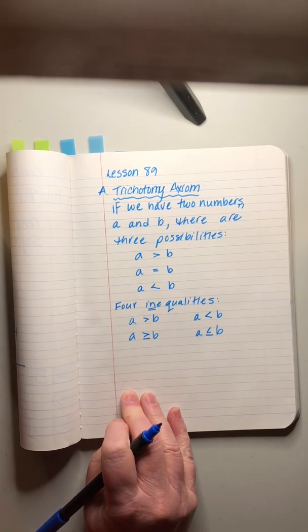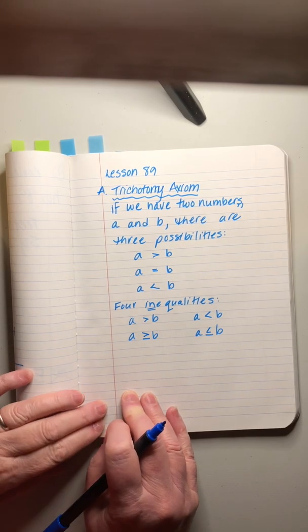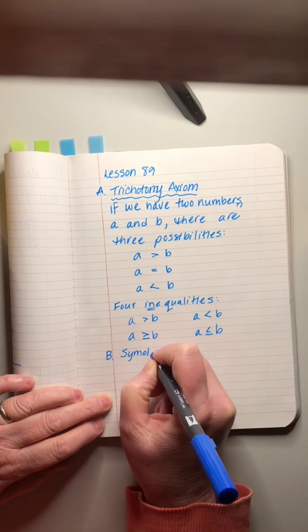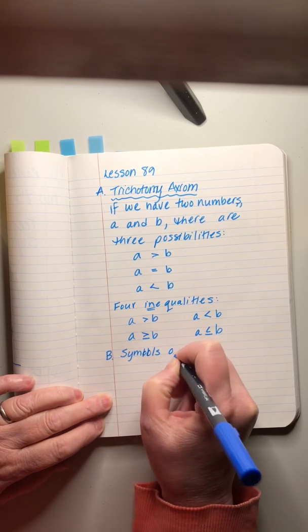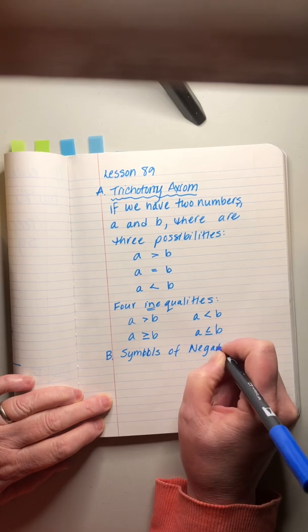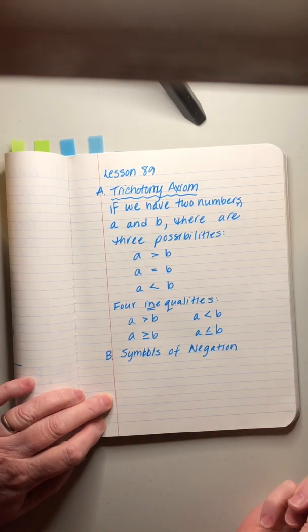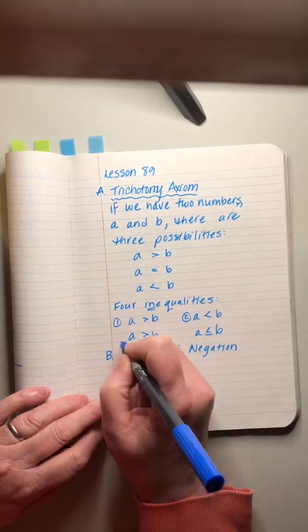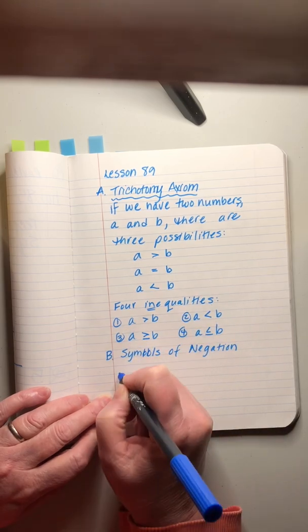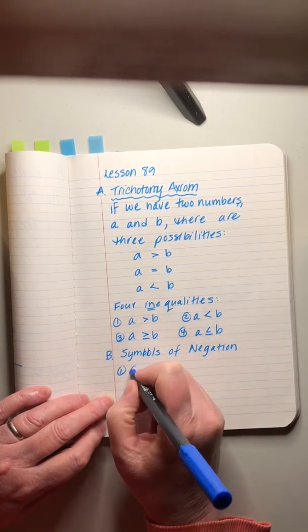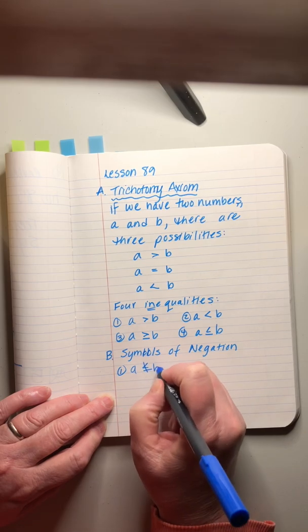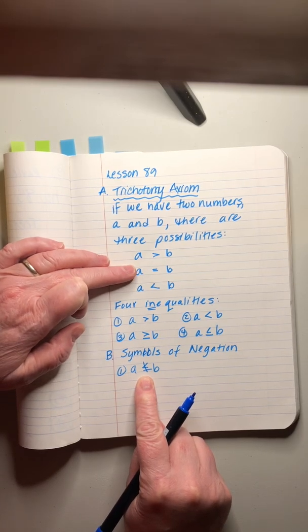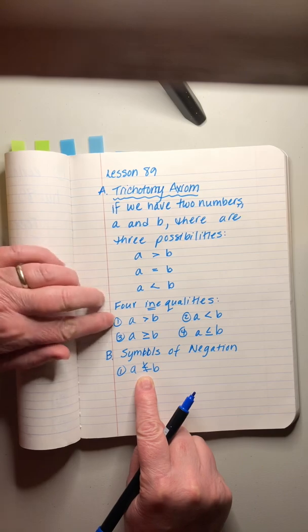All right, now what we're going to do is introduce a new kind of symbol, and here's where the B comes in. These are called symbols of negation. And again, that sounds really hard, doesn't it? But if we count these as 1, 2, 3, and 4, we can write this a different way. We can say A is not less than or equal to B. If it's not less than and it's not equal to, then the only thing that it can be is greater than. Do you see how these 2 go together?